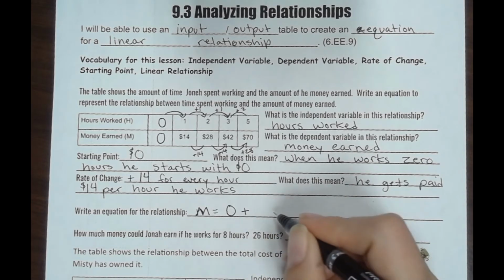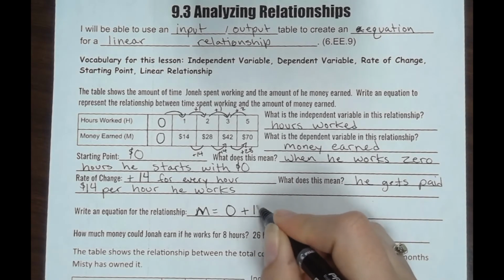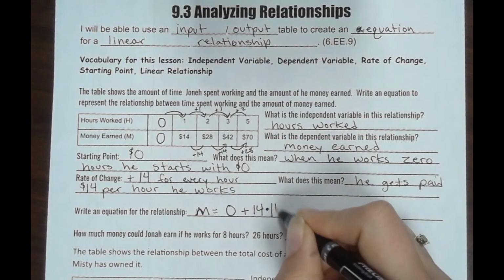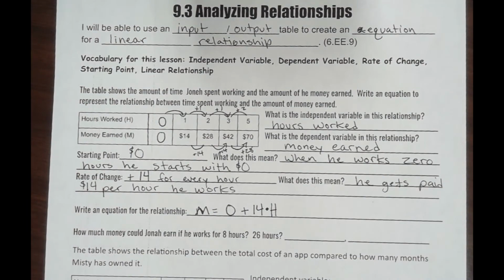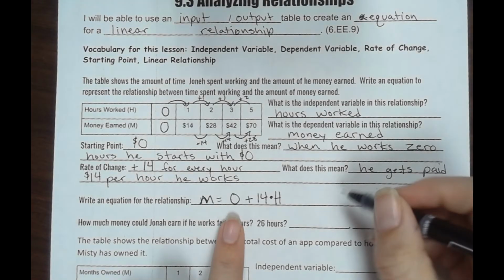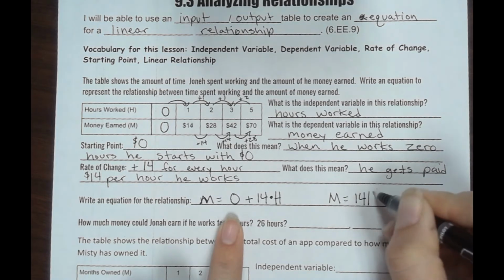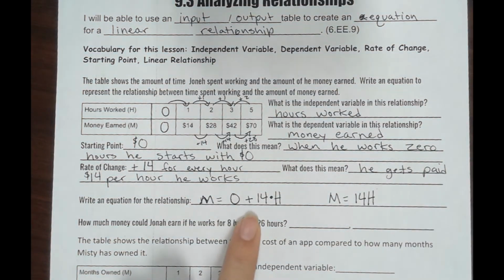How much for every hour? $14 times for every hour. We could also write this as M equals 14H. Why can I do that? Because it's not absolutely necessary to write plus 0. However, I really like you doing it on these so you can always see where it would start.